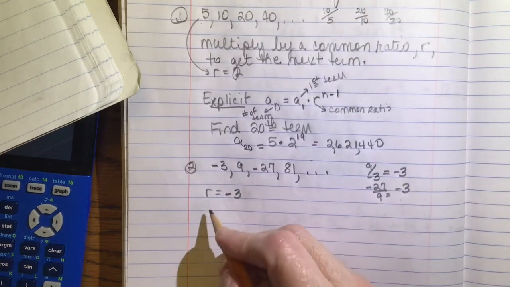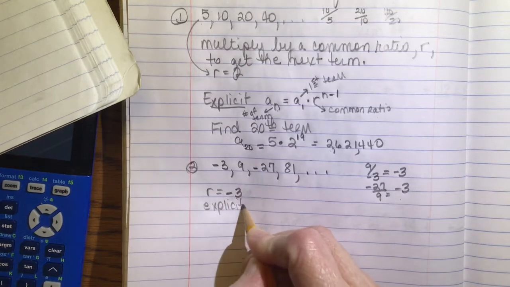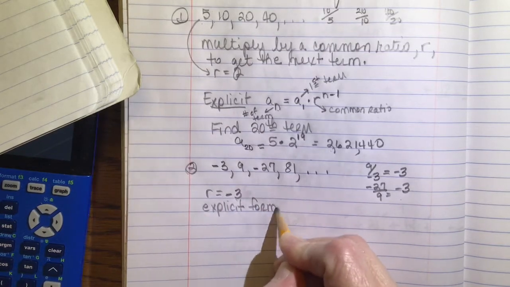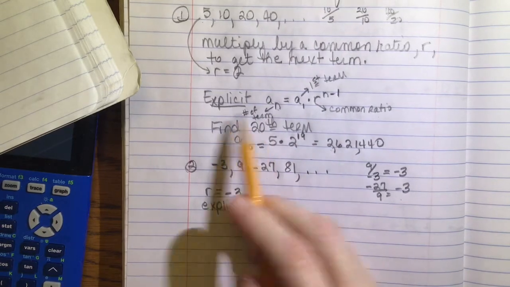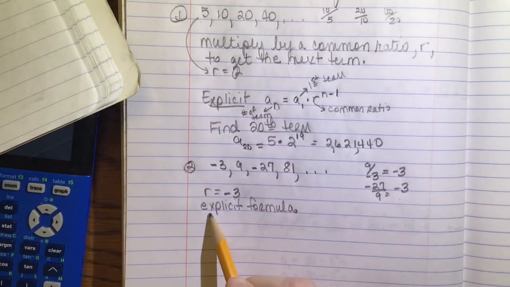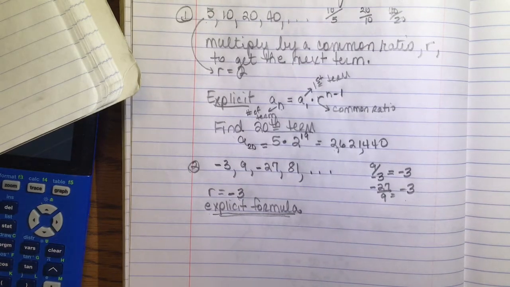The explicit formula. Oh, and I didn't stop and do just the formula. We just found the 20th term up here. But let's find the specific explicit formula for it.